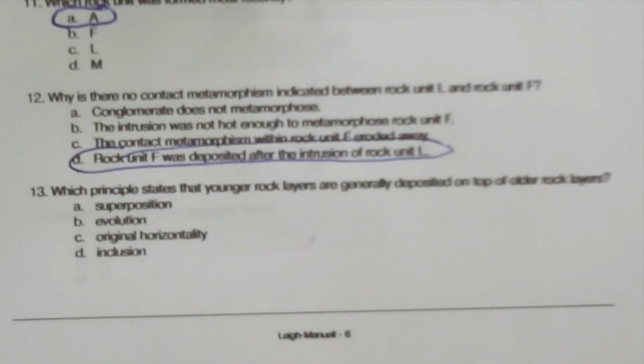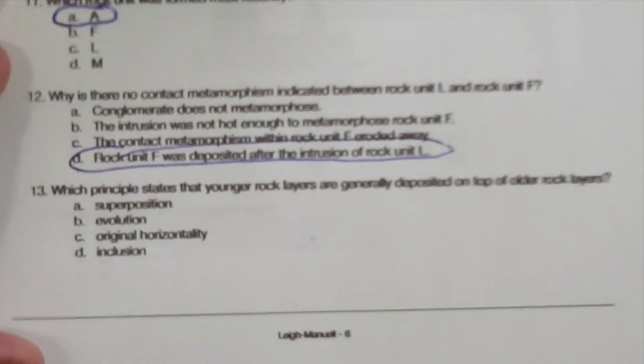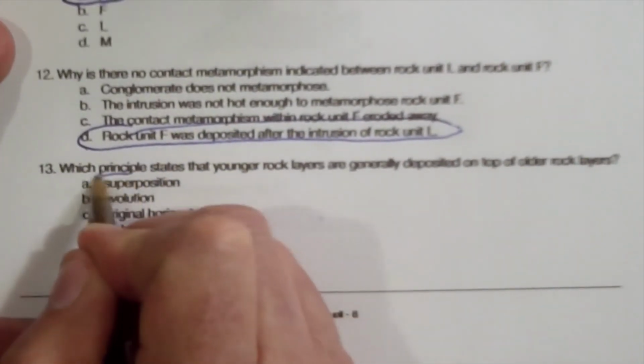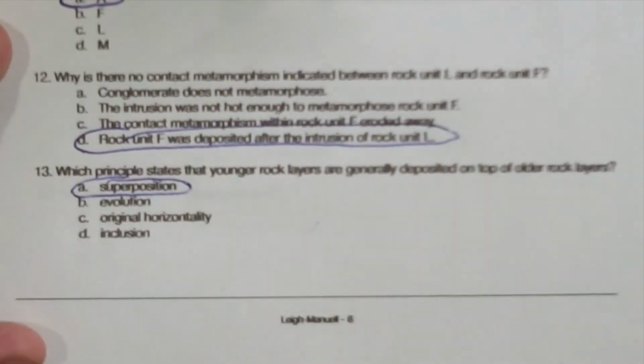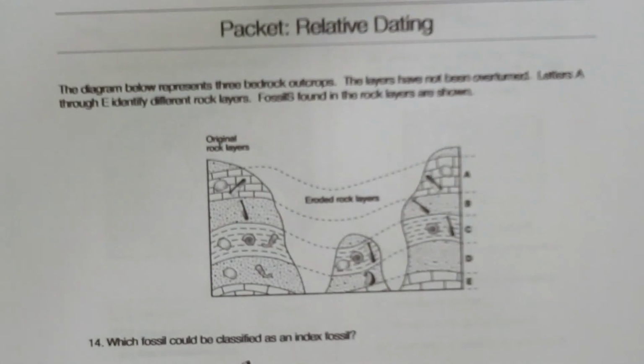Which principle states that the younger rocks are generally deposited on top of the older rocks? That's the law of superposition. The diagram below represents bedrock outcrops. The layers have not been overturned. Letters A through E identify different rock layers. Fossils found in the rock layers are shown. Which is the best index fossil?